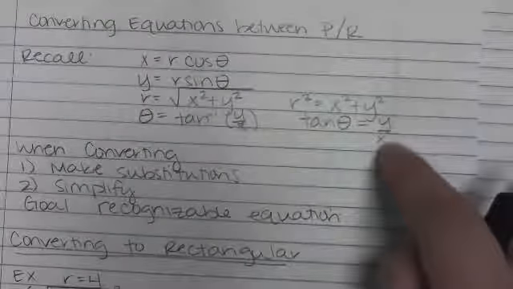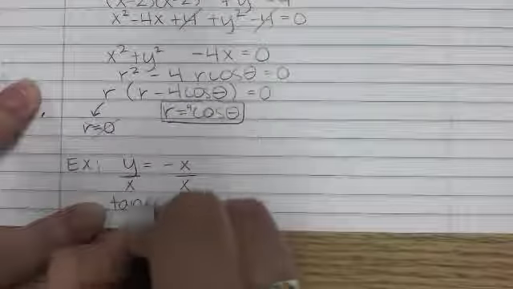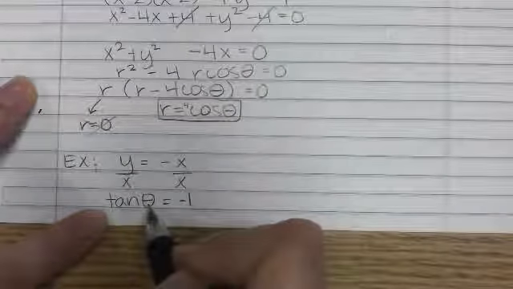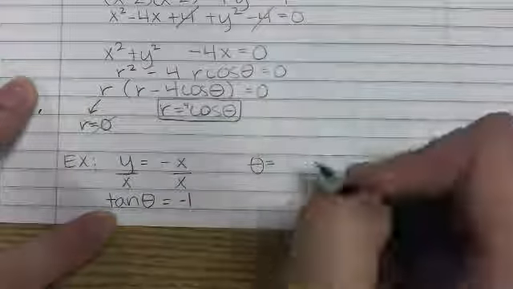So if I look at my formulas here, I'm going to need to have y divided by x. So I'm going to go ahead and divide by x here. And the reason I'm doing that is because I know that y divided by x is the same as tan theta. So right now I have tan theta equals negative 1. So if I want to solve for theta to get that degree measure, I'm going to do tan inverse. And tan inverse of negative 1, there's a few different ways to write it.